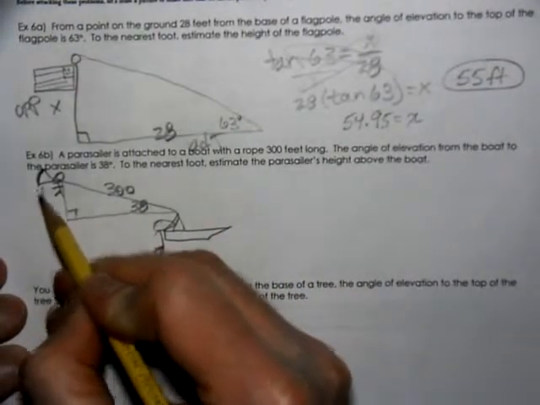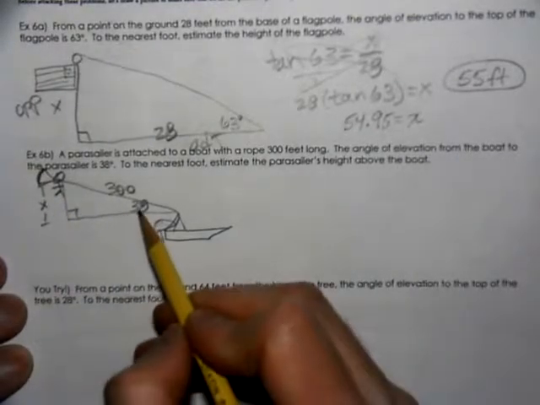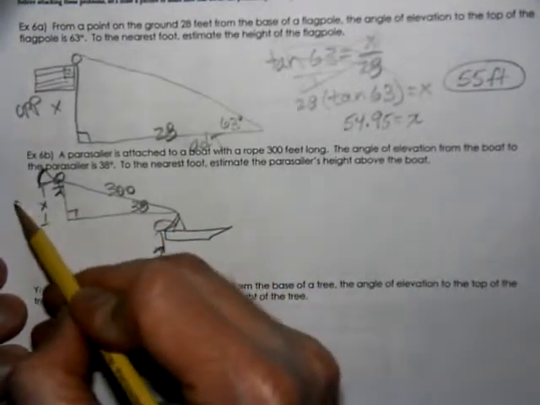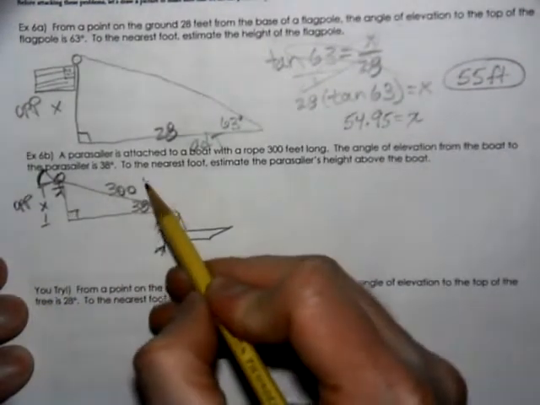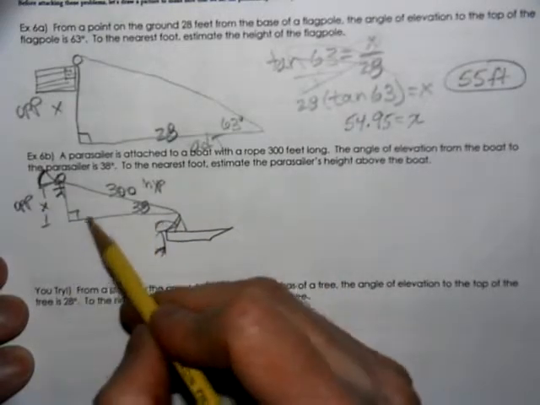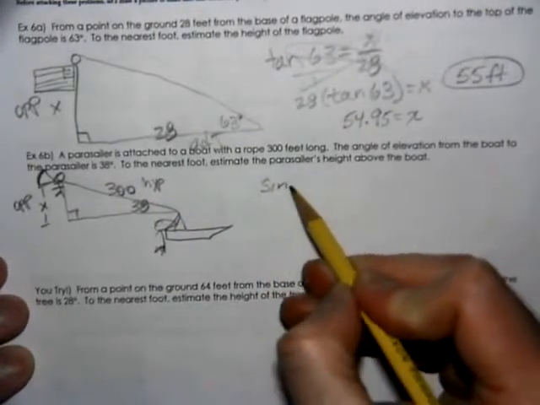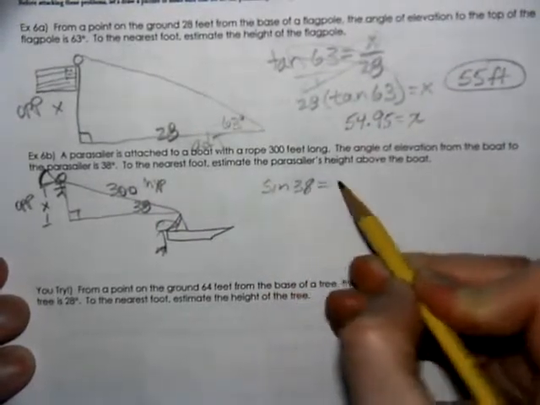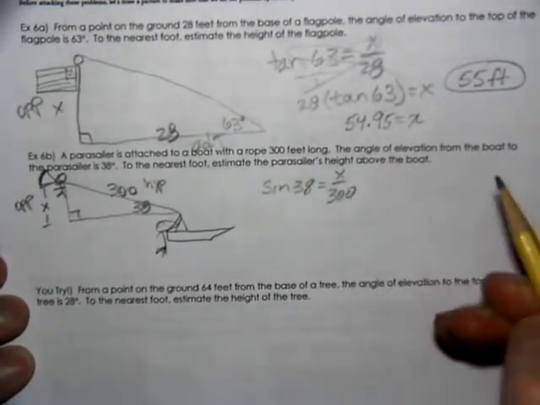Well, we're trying to figure out that value. So we're going to look across from the 38, which is opposite, across from the 90, which is the hypotenuse. So SOHCAHTOA tells us that it's opposite over hypotenuse. So sine of 38 equals opposite over hypotenuse.